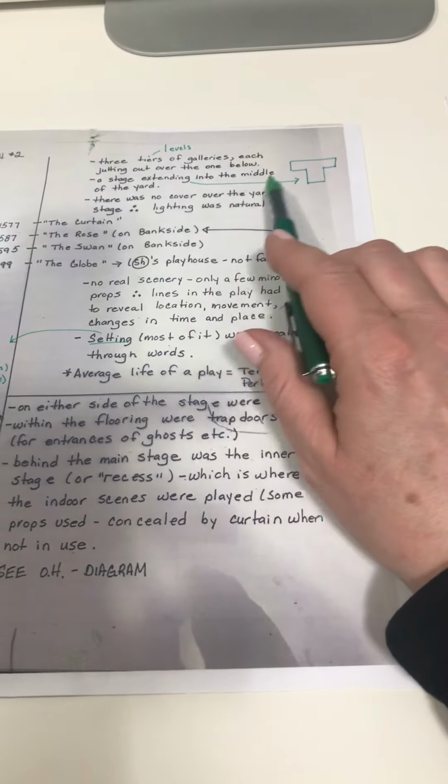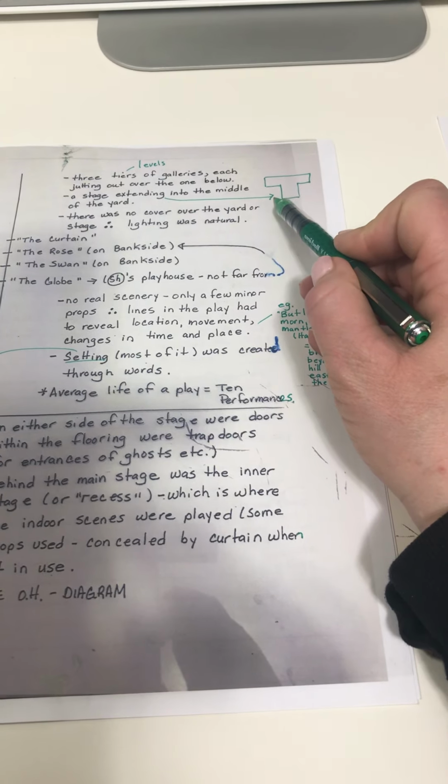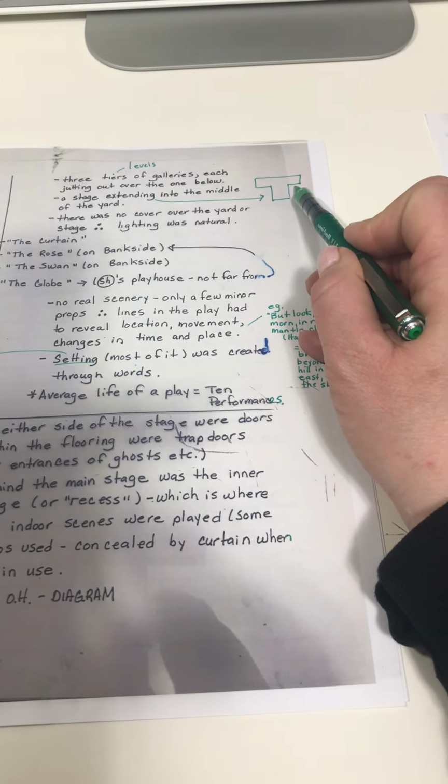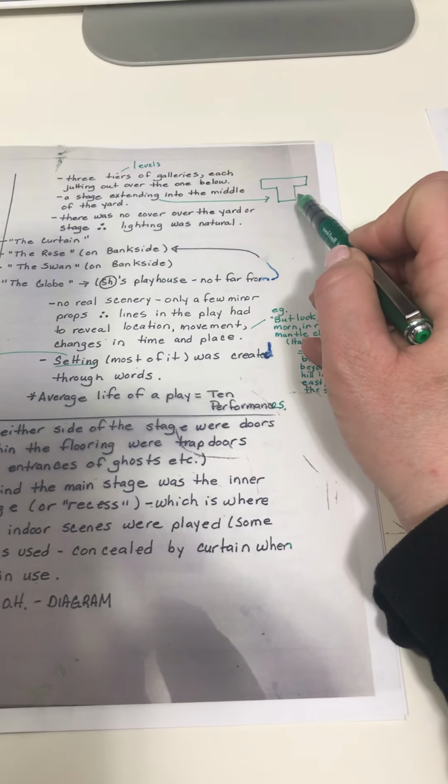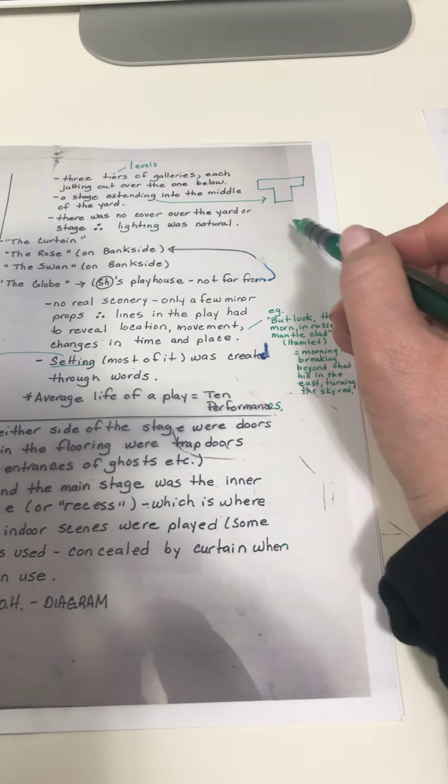Now this is different from our experience, of course. If you've gone to the auditorium, there is a stage, of course, right here. But at this time, there was a jutting out piece of stage that would allow for the patrons or the groundlings to circle, or to be centered around this jutting out piece of stage. And that allowed for very close contact with the audience.